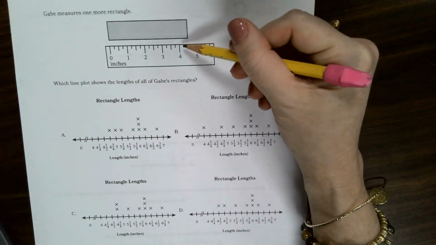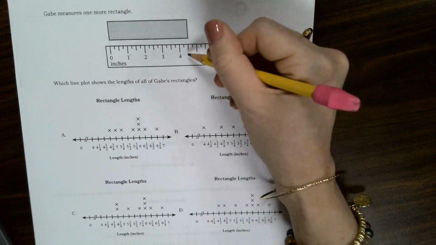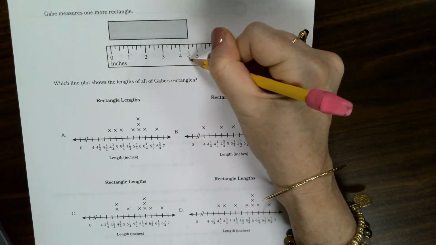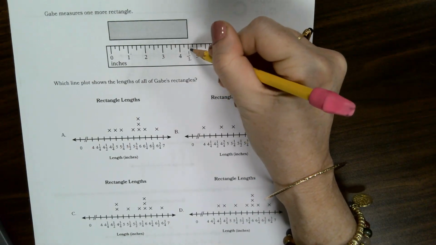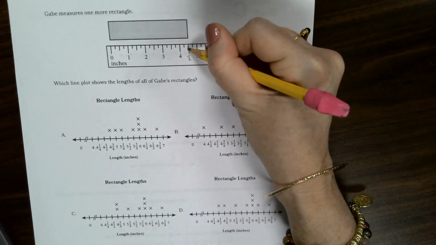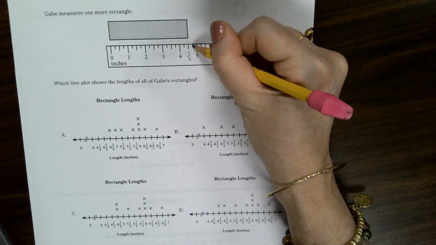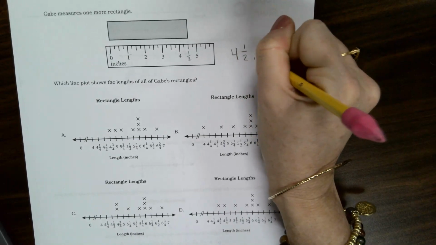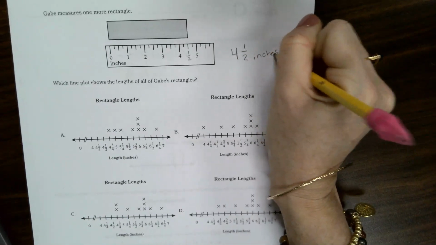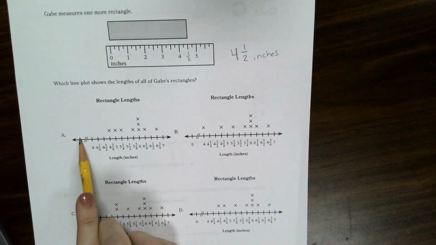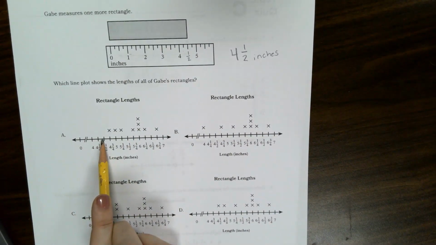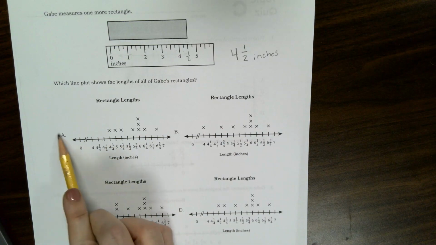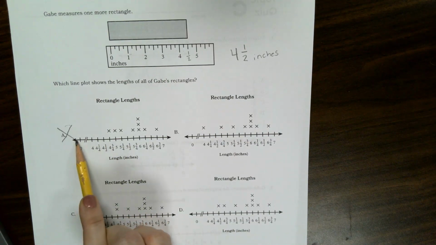I'm going to look and see how I'm partitioned. I have a half here, and then 1/4. This would be considered 2/4 or 1/2, and 3/4. His rectangle is 4.5 inches. So I look at this first line plot. There is no X at 4.5. So this is not his line plot.